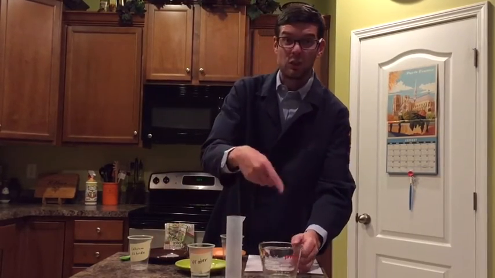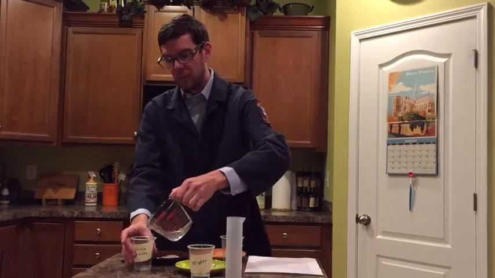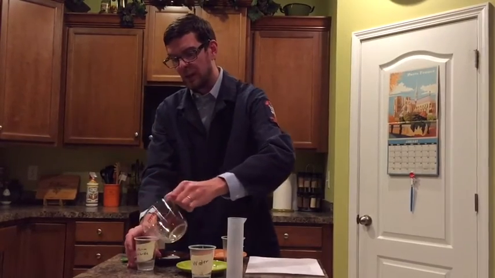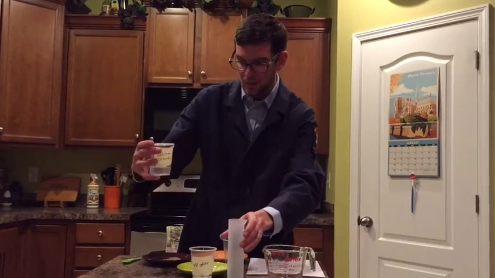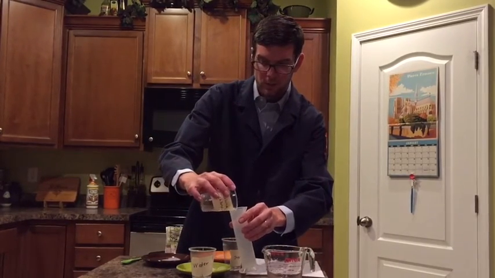And each time you should really dry out the cup before pouring it into the cleaner cup, so that way there aren't other deposits there from the other ones. And so I poured it into this one. I'm going to pour that.